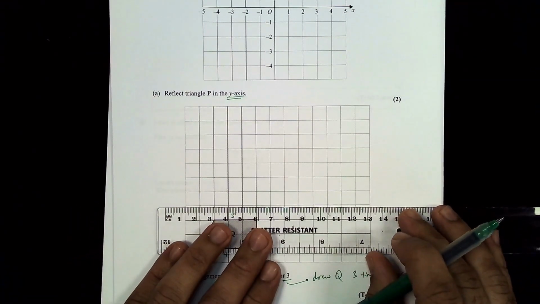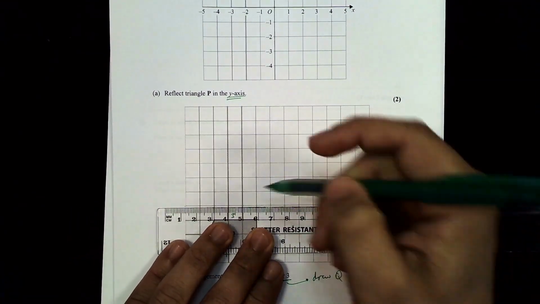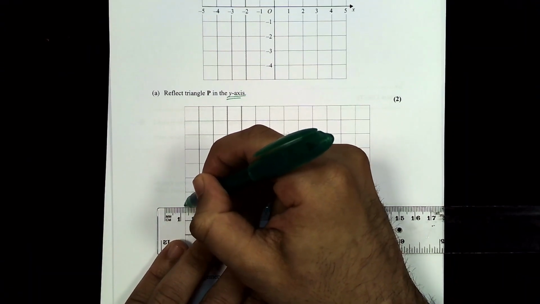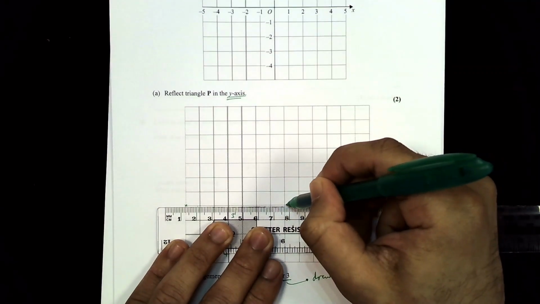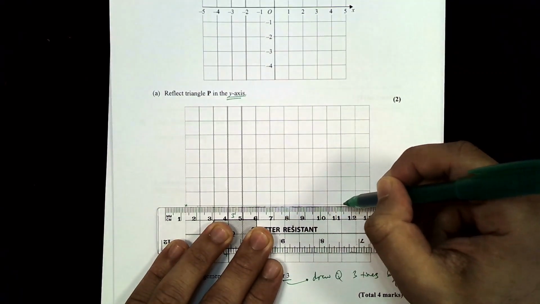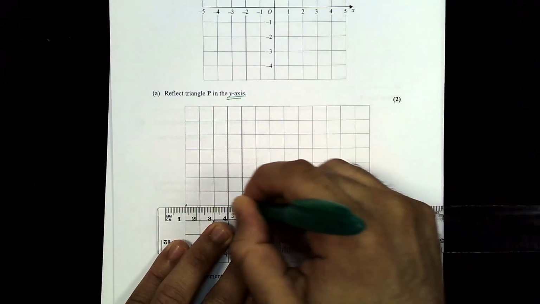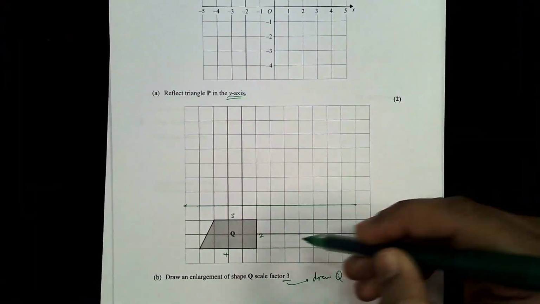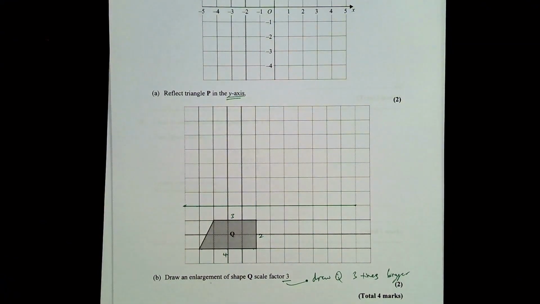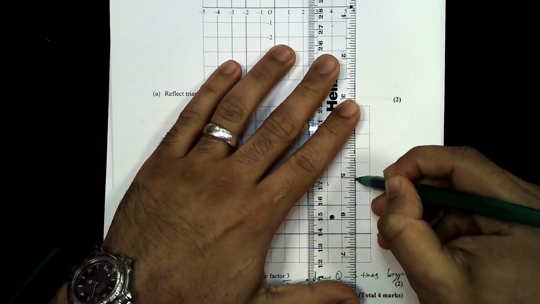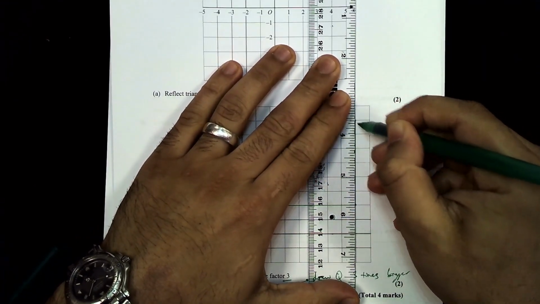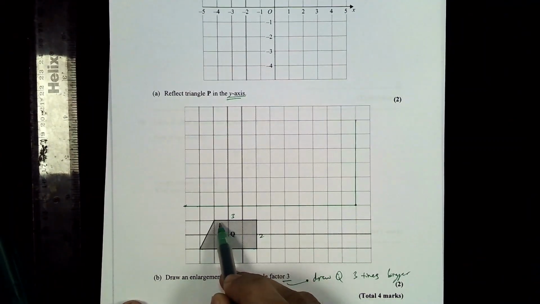So again, I'm going to double check my counting. So I need to count 12 squares across. So if I start it there, 1, 2, 3, 4, 5, 6, 7, 8, 9, 10, 11, 12, just to there. And then the 2 is going to become 6. The 2 becomes 6. So I'm going to count 6 squares up. 2, 4, 6. Again, the 3 is going to become 9.